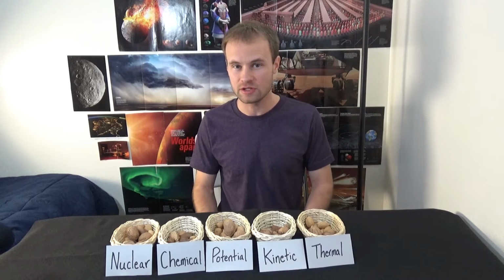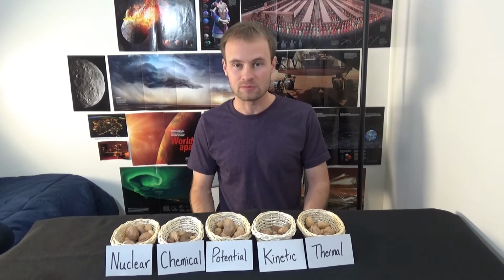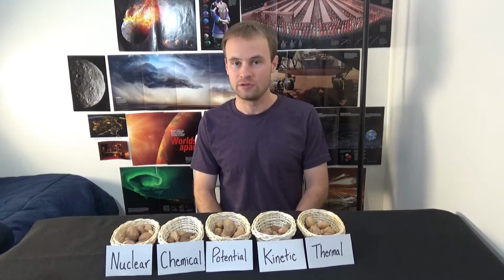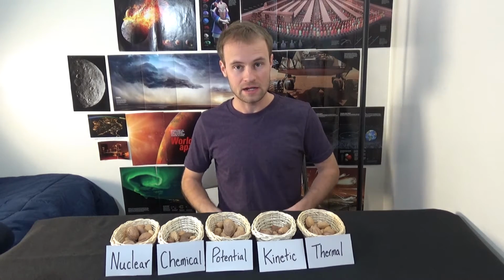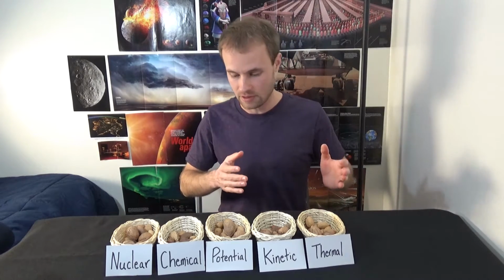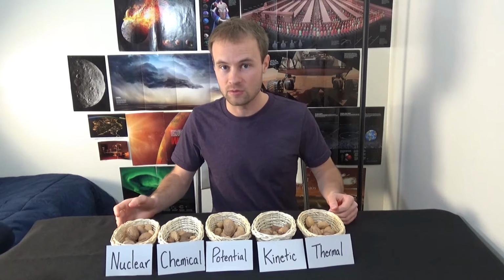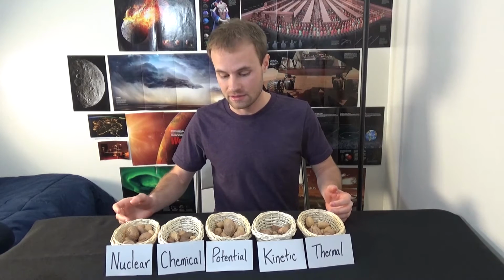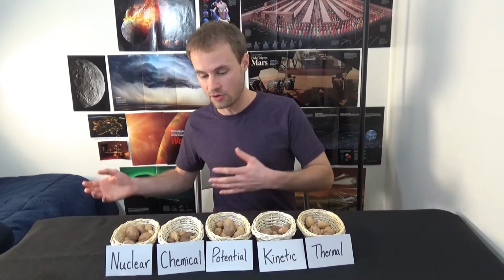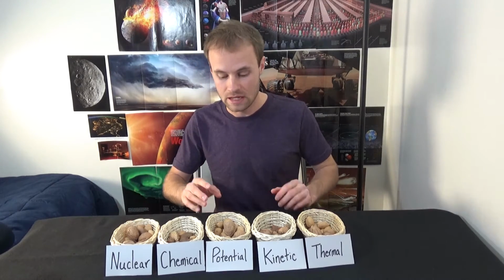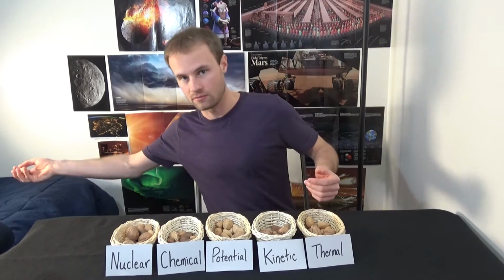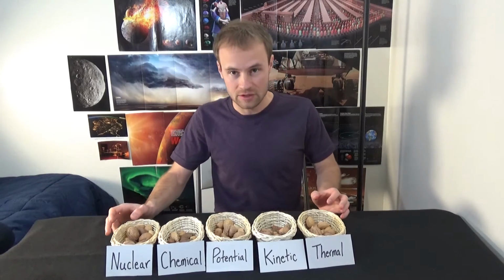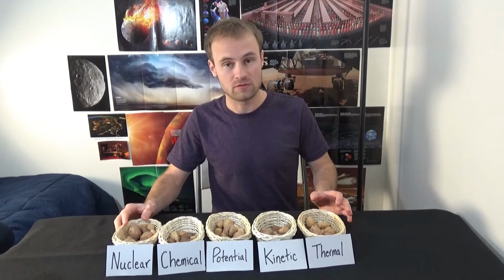Conservation of energy is pretty simple. It basically just means that however much energy is in the universe, that's what we get. You can't make energy, you can't make it go away. It's kind of like these nuts right here. We have a certain amount of nuts and they're all divided up between these baskets. By the rules of the universe, I can't take any other nuts that aren't already in these baskets and put them here, and I can't take them out and just say, oh, I'm done with that. But what I can do is switch forms. I can switch forms all day long.